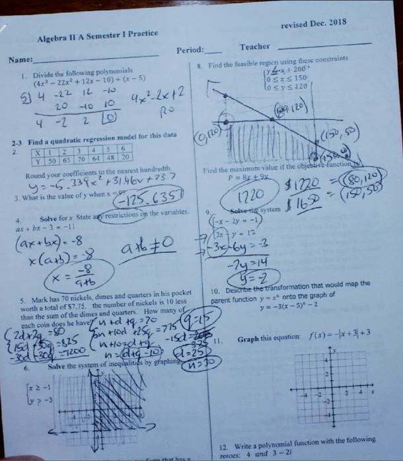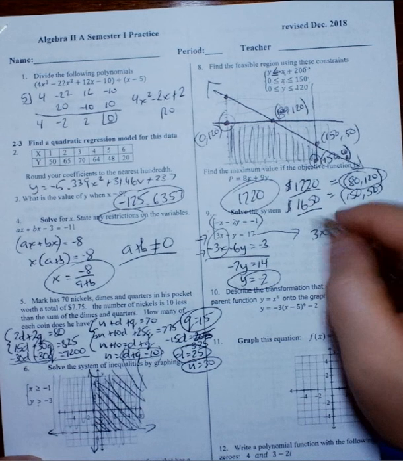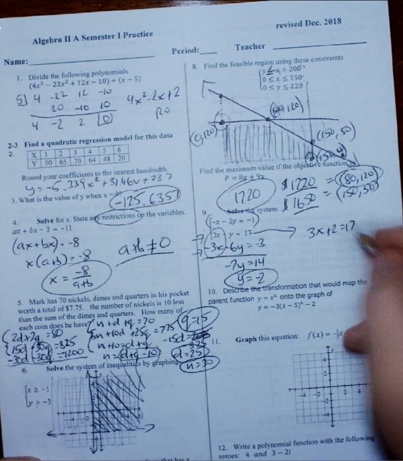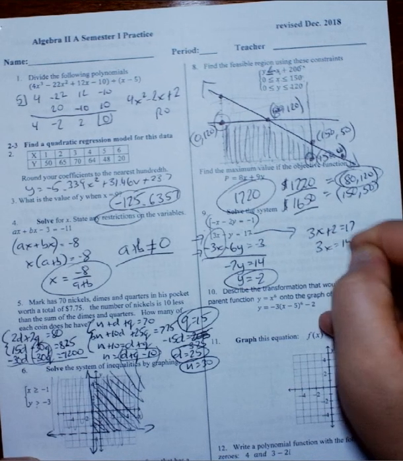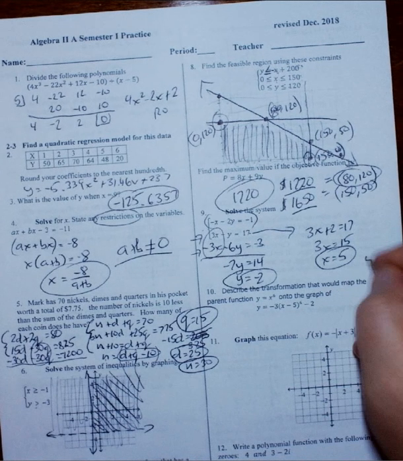So I'm going to use this equation here. This is 3x minus negative 2. That's plus 2 equals 17. Well, if I subtract 2 from both sides, I'll get that 3x equals 15. Divide by 3, and x is 5. So my answer would be the point 5, negative 2.